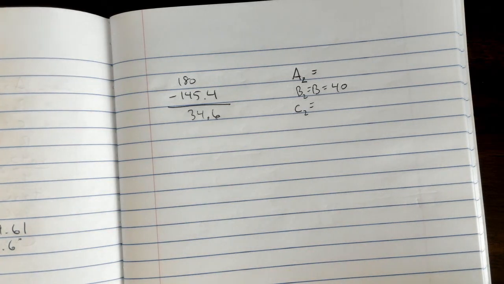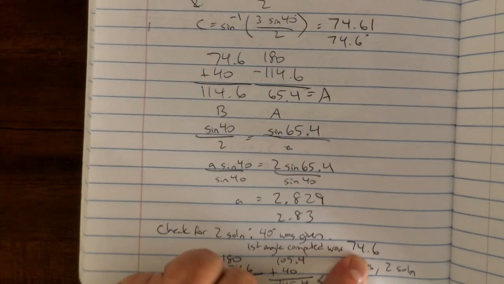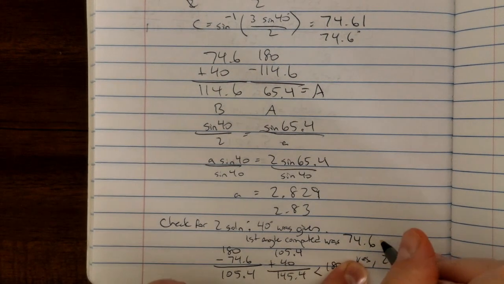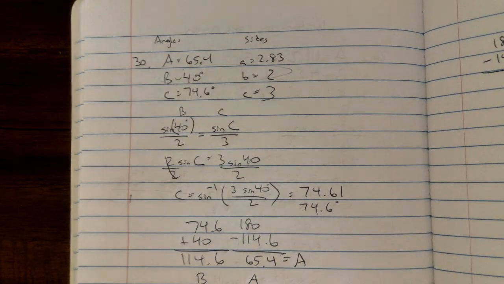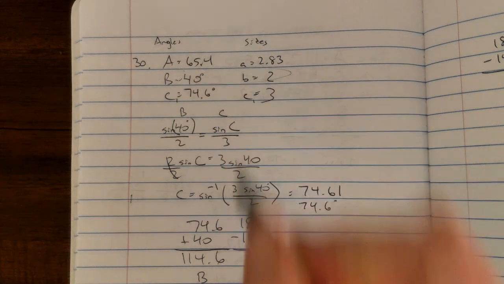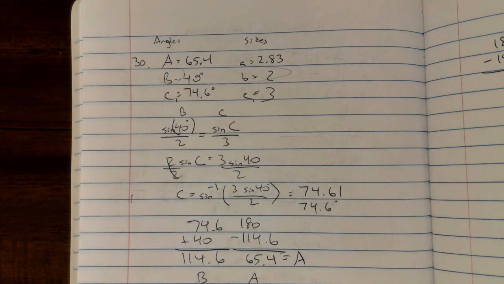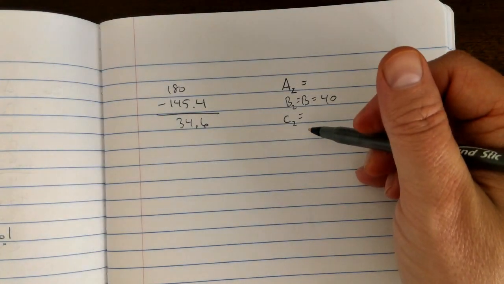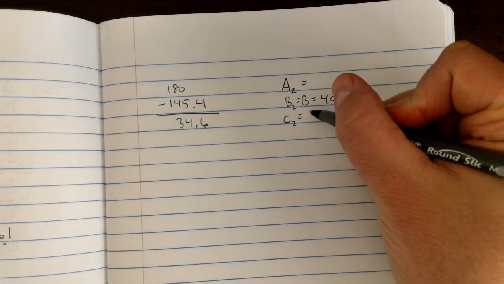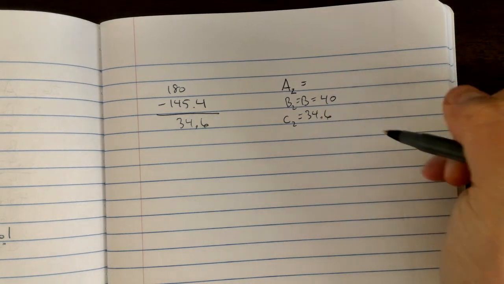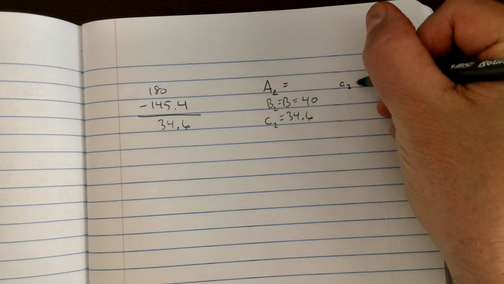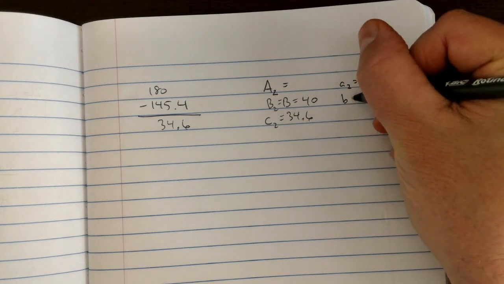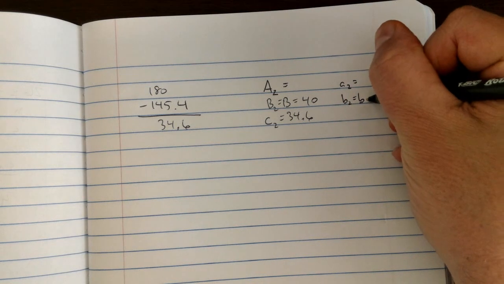Our first angle found was 74.6, and so that was C1. Or you could just think C. I'm just putting a subscript 1 there. And so C2 is going to be 34.6. So B2 would be equal to little b, which was 2.